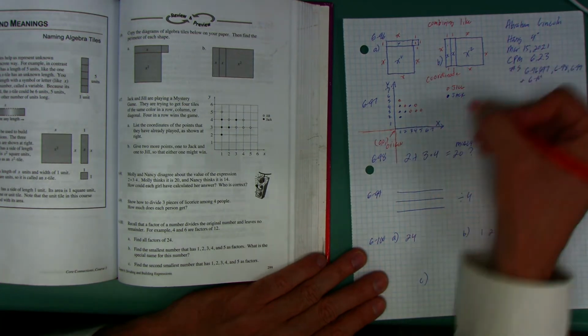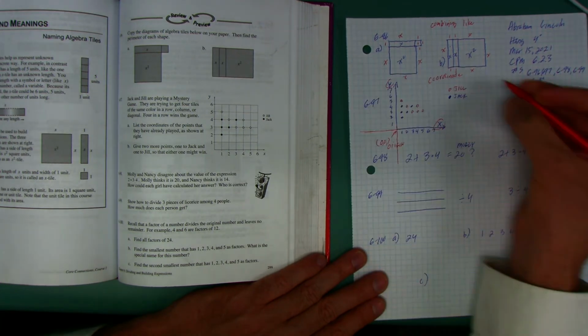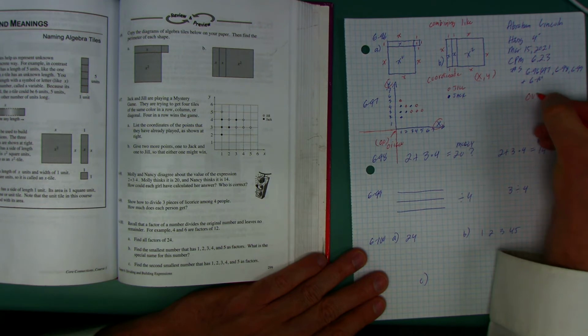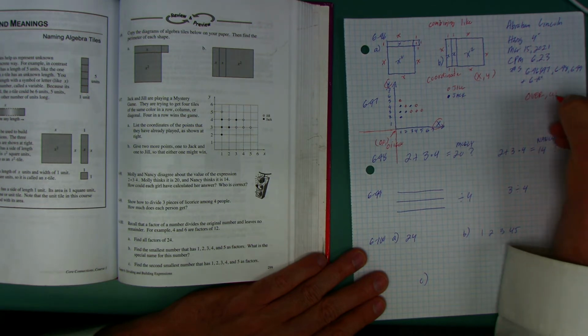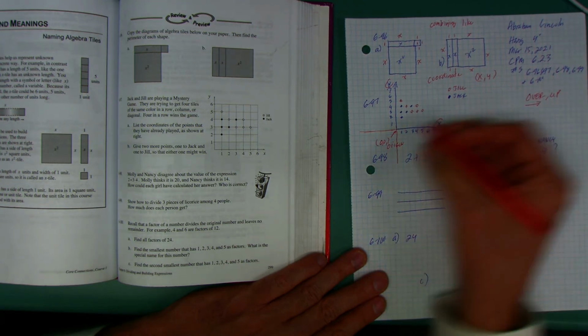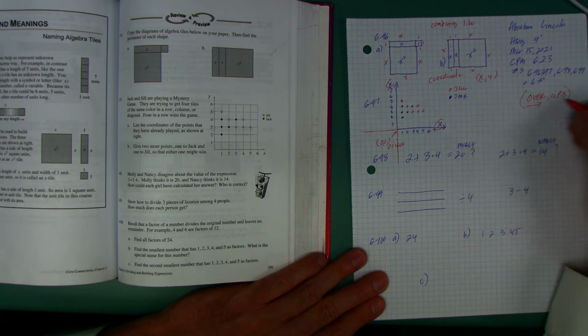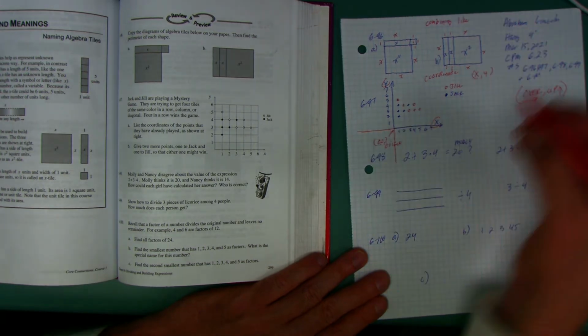And remember, we have the x first and the y second. X comma y, and it's always over first, up second. And if we had 4 quadrants, over would have arrows going both directions, and up would actually sometimes be down if it was negative. But the first number is how far over, the second number is how far up.